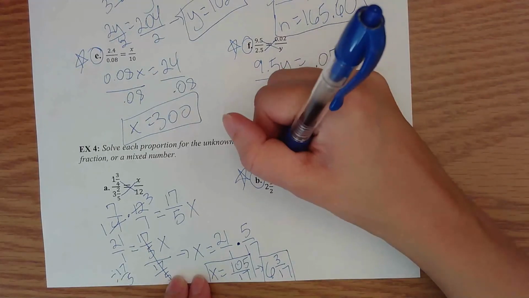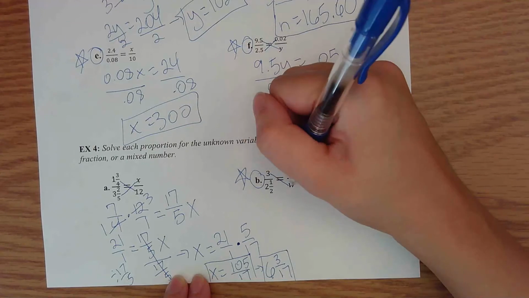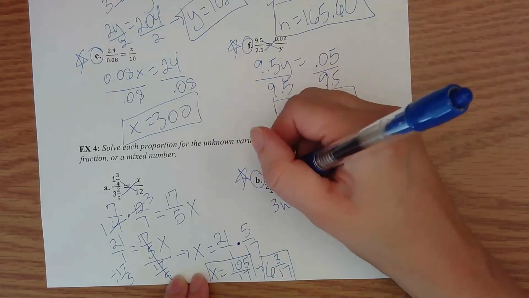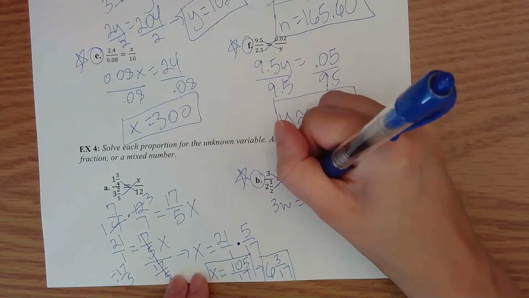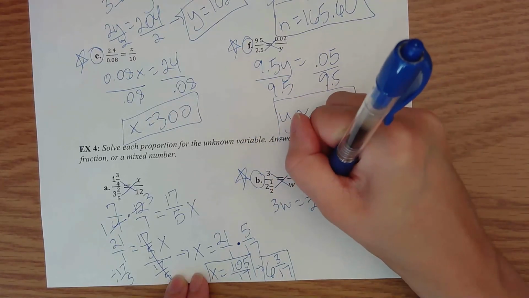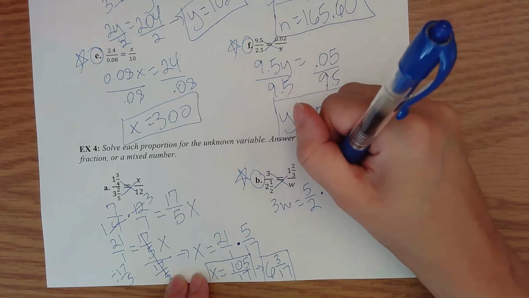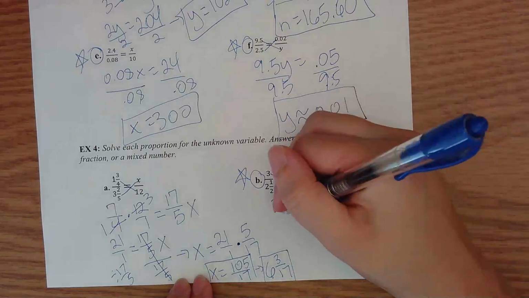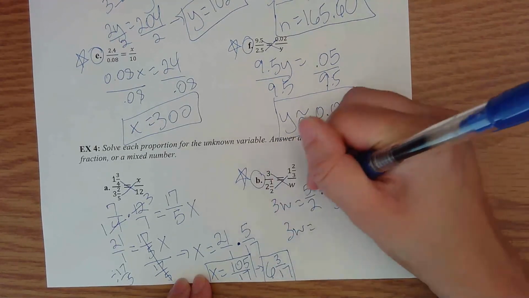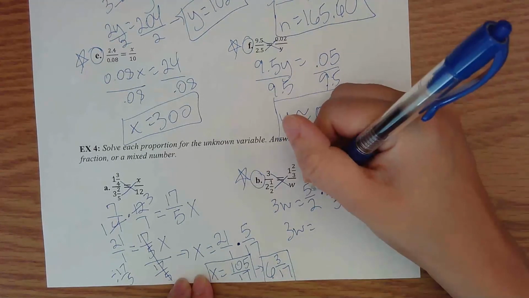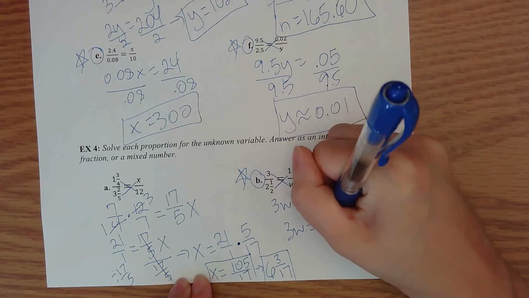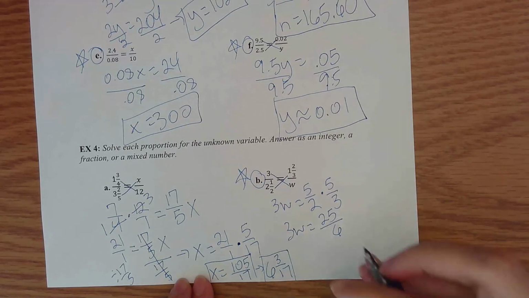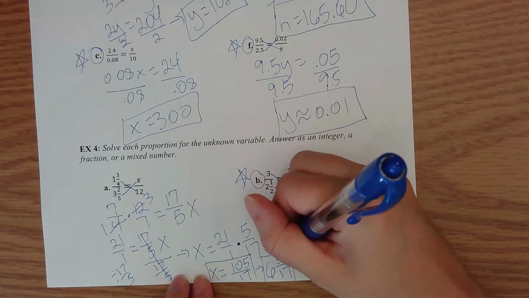Alright, so what you should be doing is cross product, so you'll do 3 times w, which is 3w. The other cross product's the messy one, so you'll have 2 1/2, which would be 5 halves, times 1 2/3, which would be 5/3. Okay? So this is still 3w. If you multiply those together, nothing simplifies, so we'll have 5 times 5, which is 25. We'll have 2 times 3, which is 6. And then, if you want to solve for w, you divide by 3 on both sides.